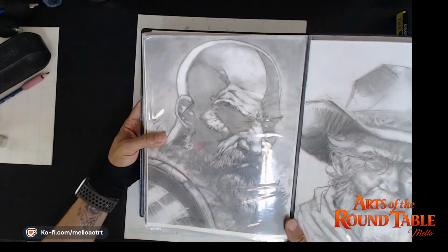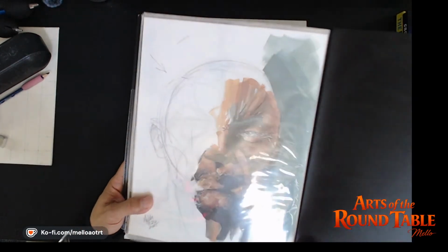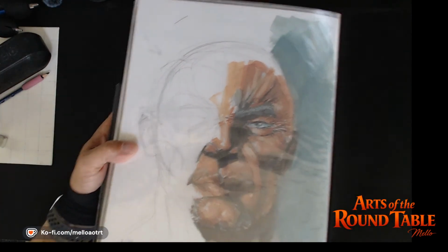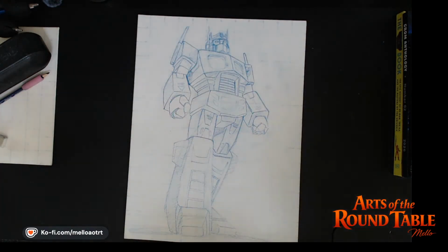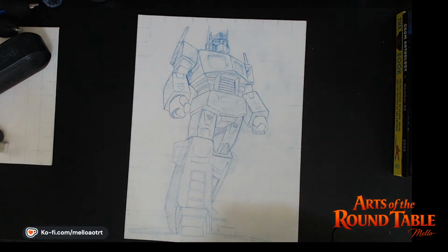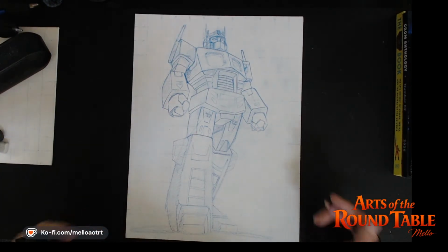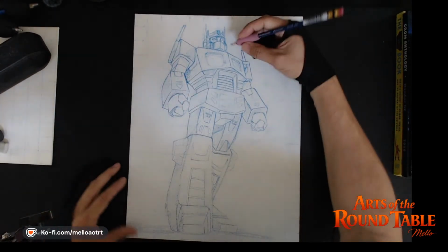I put so much into that. I wish I would have. I should scan it and try to paint over it. In my last no-reference portrait study. All right, let's finish up this. All right, sorry about that. Let's finish up this Boptimus.